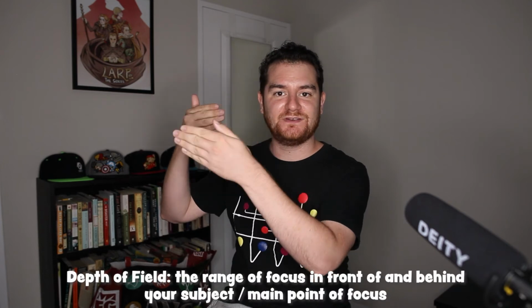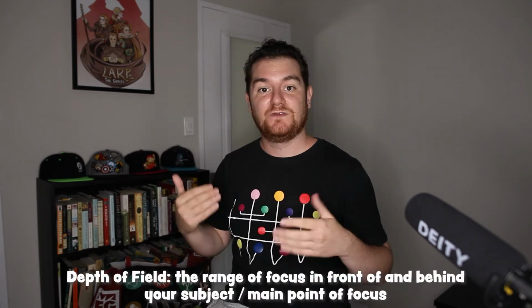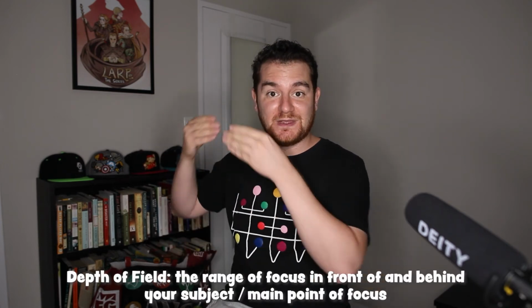Let's say it's my eye. Your depth of field is how much is in focus in front of and behind that as well. If you have a shallow depth of field, that range is going to be very small. However, with a greater depth of field, if you're focusing on my eye, my nose and my ears will be in focus as well, but so will the background. If you had a super shallow depth of field, it'd be just my eye; my nose would be out of focus, my ear would be out of focus.